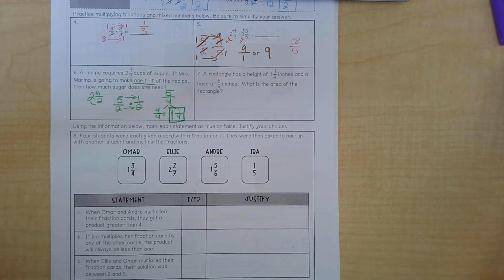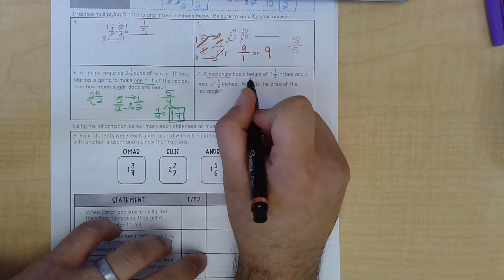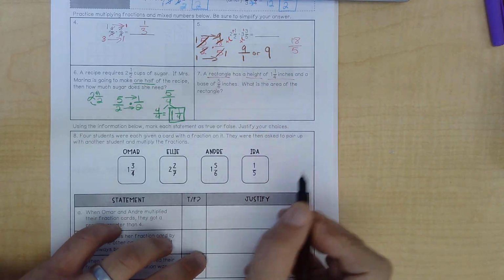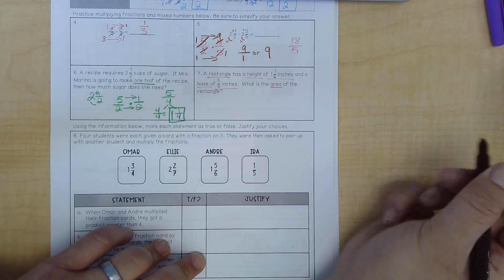All right, for this number 7. A rectangle has a height of 1 1/4 inches and a base of 5/6 inches. What is the area of the rectangle? So there's actually a lot going on here. Okay, first of all, it's a rectangle with a height of 1 1/4 inches, a base of 5/6 inches, and the area.